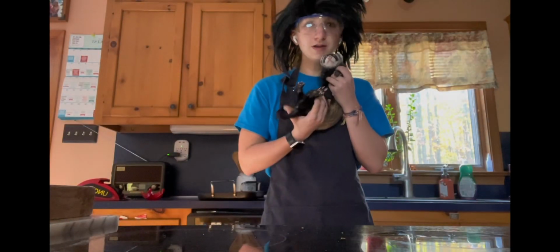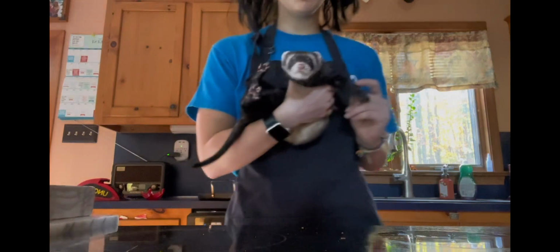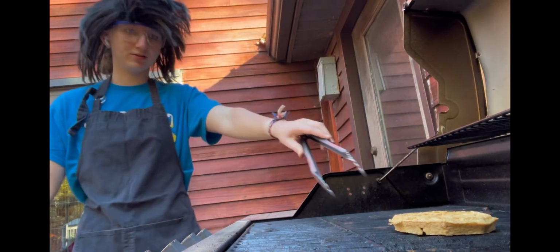Swiper, can you help me and put the waffle safely on the grill? Of course, Diego. Now we wait for it to cook.